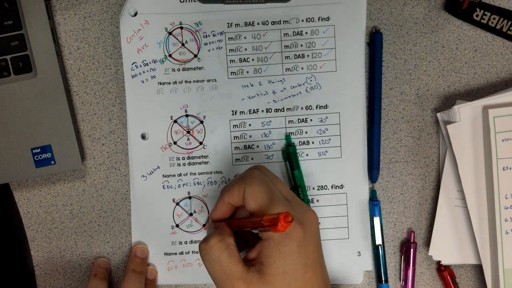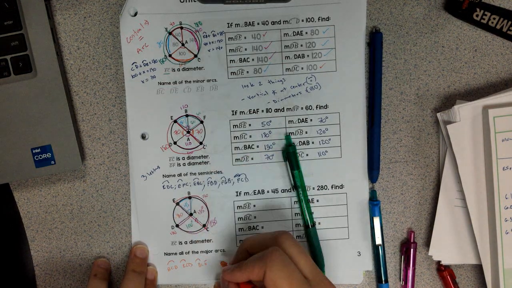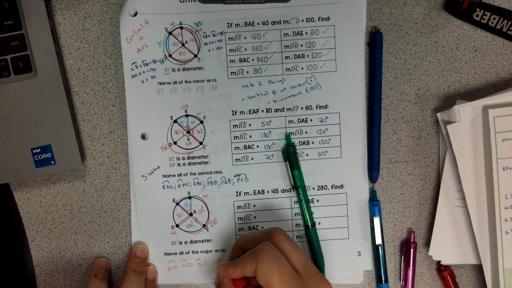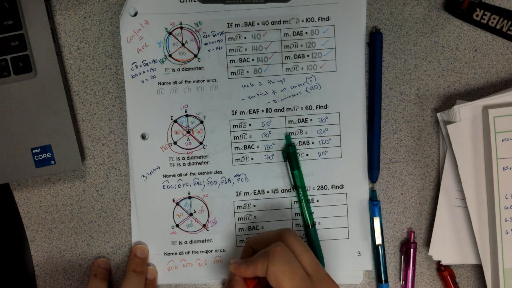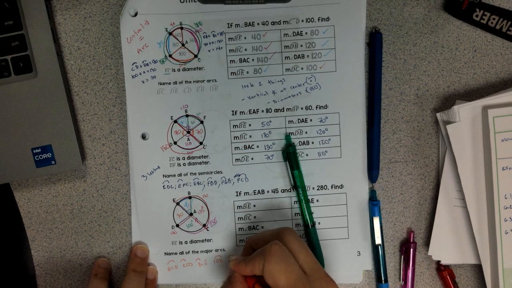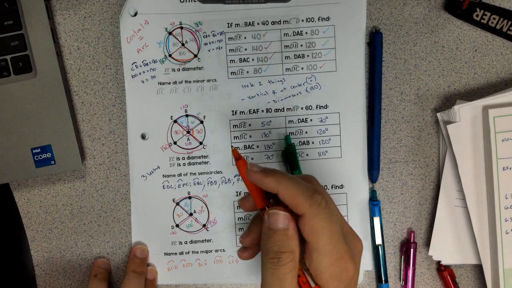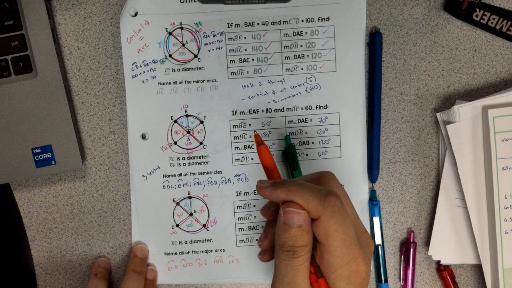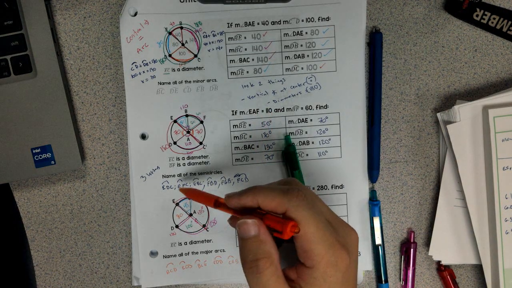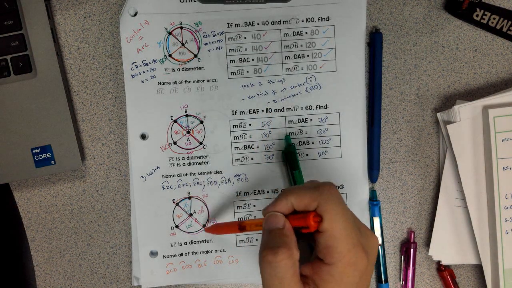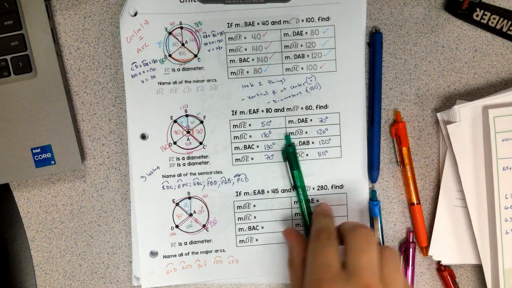We have CDB, and we have CEB, and I believe that's about it. Yeah. Okay, so those are all of our major arcs.